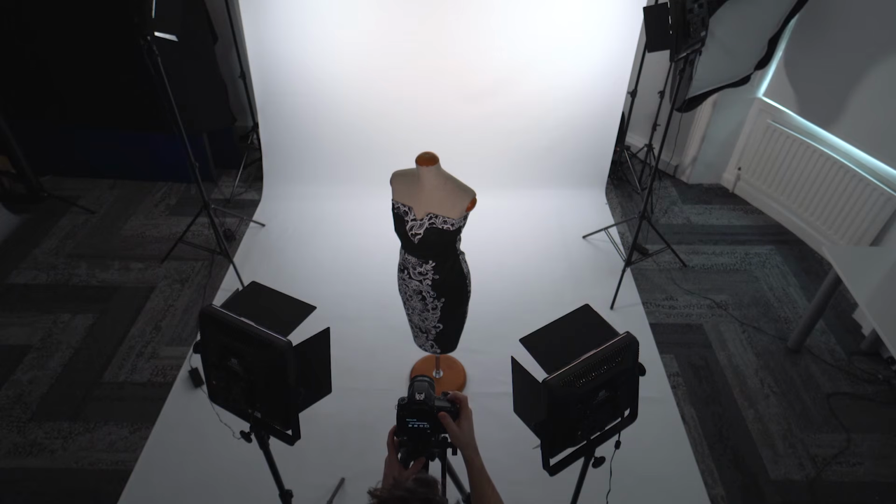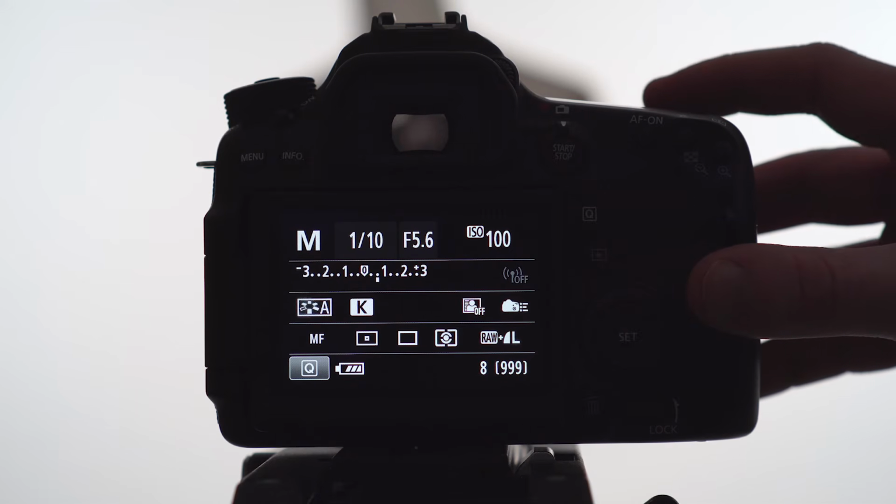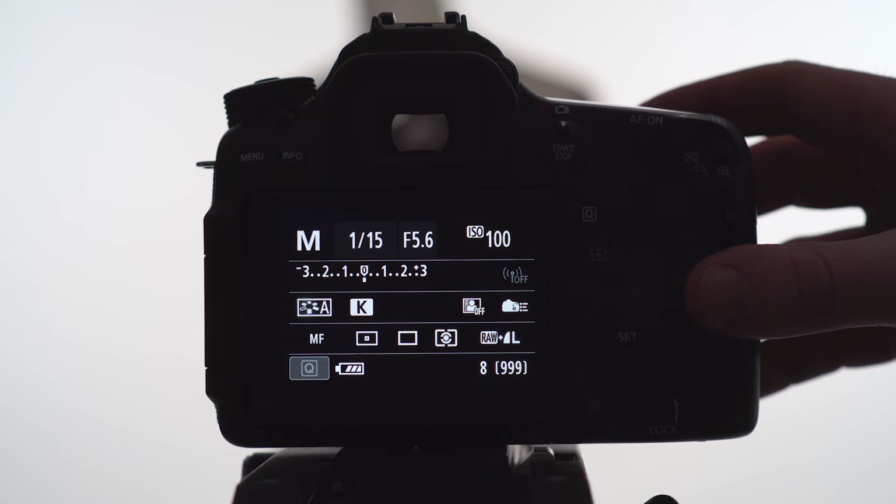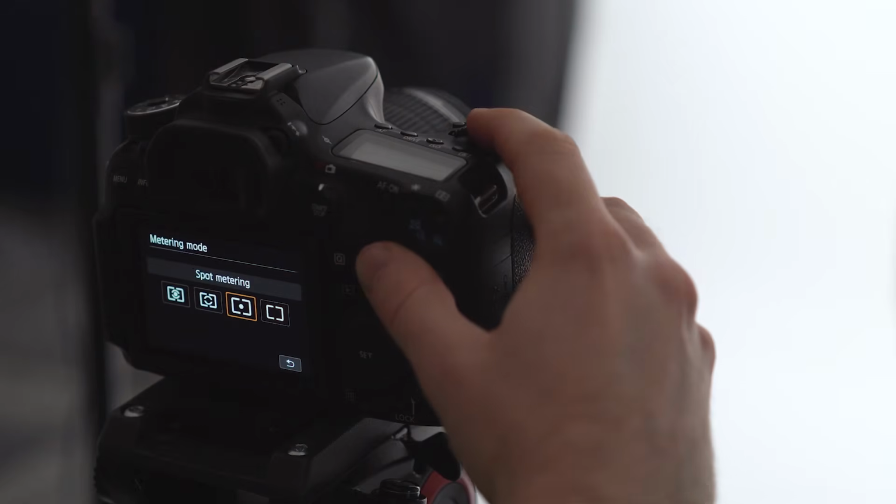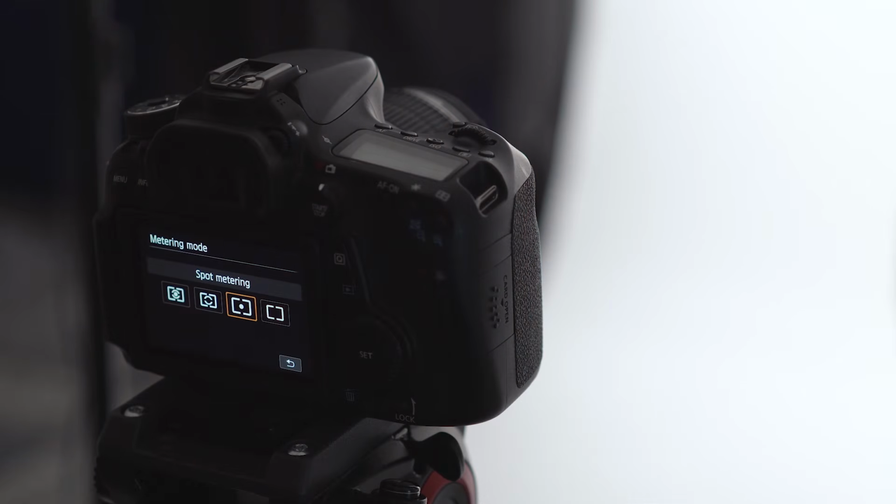Understanding the various metering modes will enable you to accurately determine the exposure levels of a scene. This will help you to correctly expose your images in various lighting conditions. Always remember to check your metering mode settings before you start a shoot.